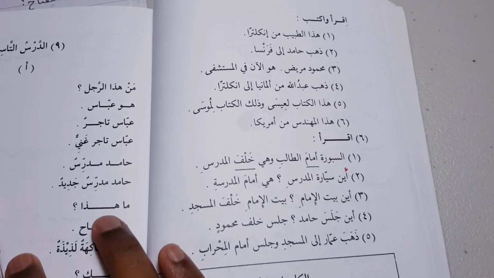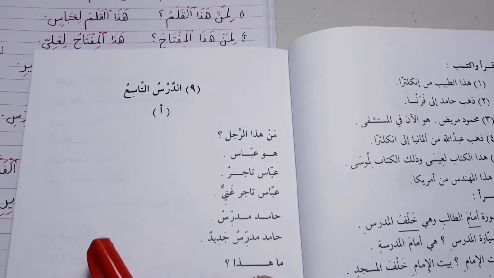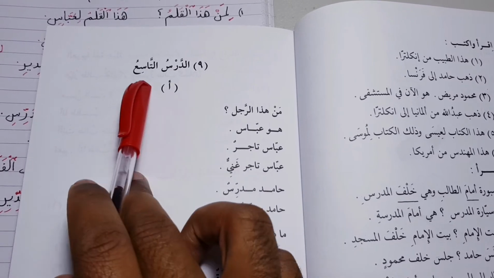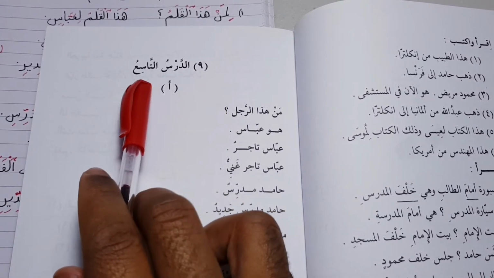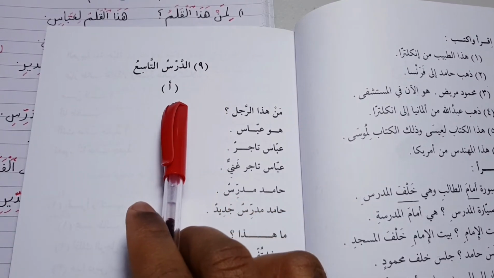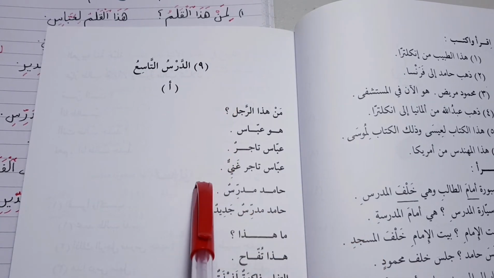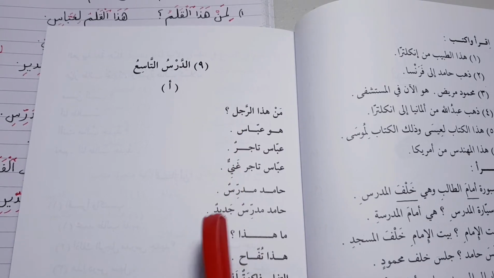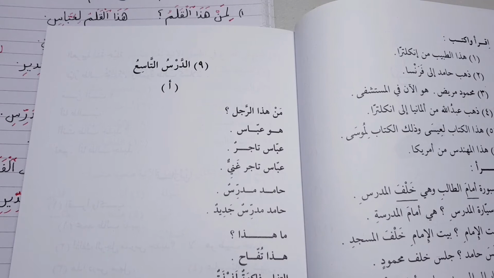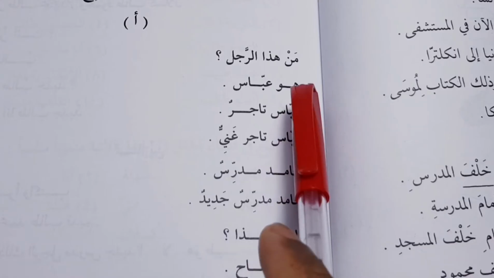Today we're going to start the new lesson. Let's start the new lesson. الدرس التاسع, the 9th lesson. The 9th lesson is split into 2 sections. Today, inshallah, we're going to cover the first section. And we're going to begin by reading the passage. And then, inshallah, after that, we're going to explain the new concepts.